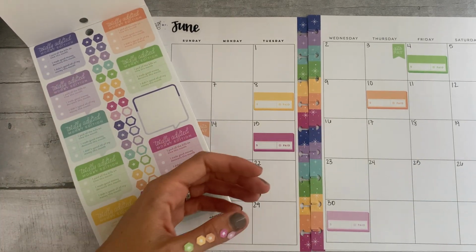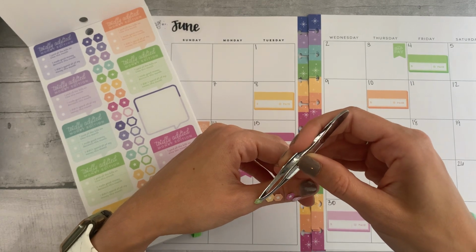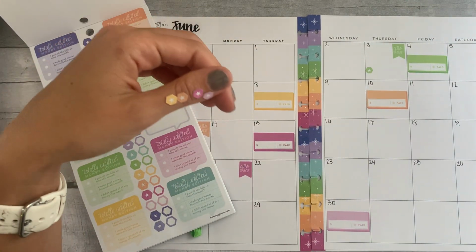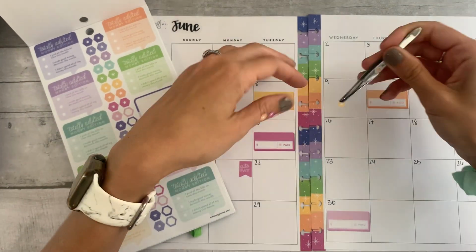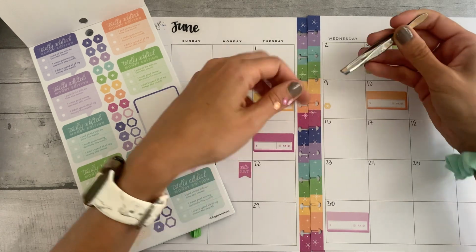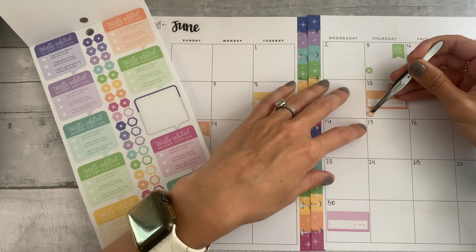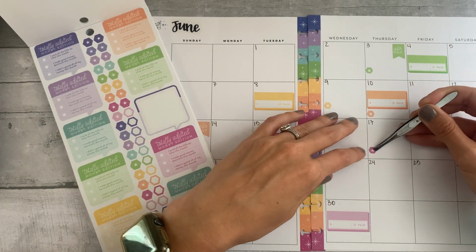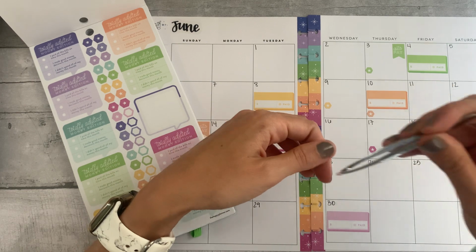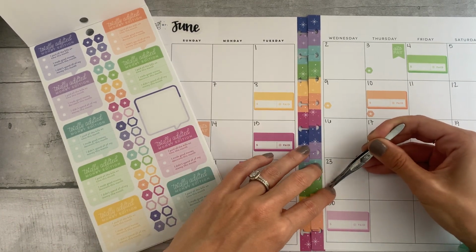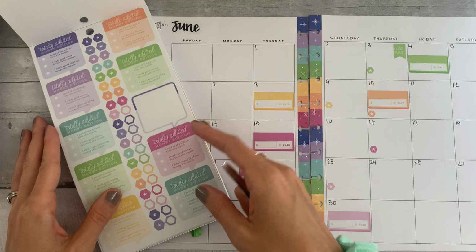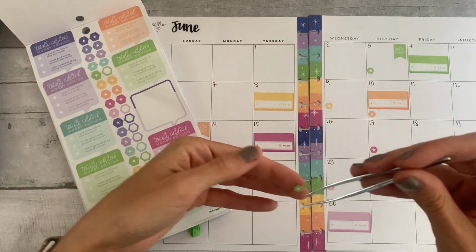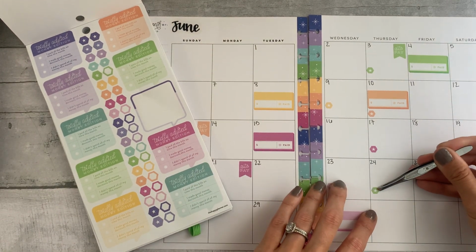Okay, so using my tweezers here, I have a payday on this Thursday. I have another payday Wednesday on the 9th, and then the 10th, then the 17th, the 23rd, and then what, another green one for the 24th.